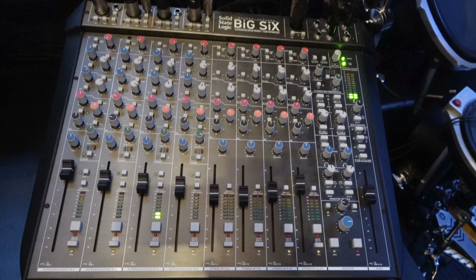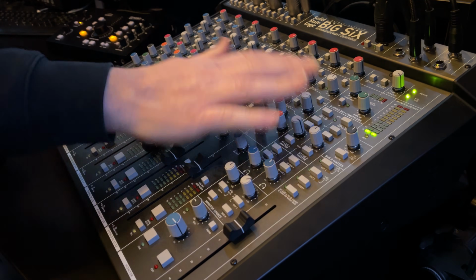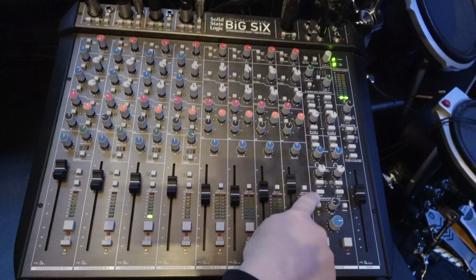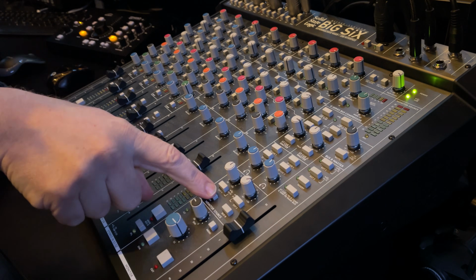Now I'm going to show you what I need to push on the desk. So I've tried to put all the buttons up. You might see some LEDs because I've got a couple of mics attached for later on. So everything is up on the desk. The only thing I keep down is the main, because that goes to my monitors.